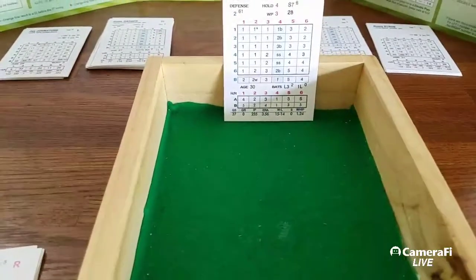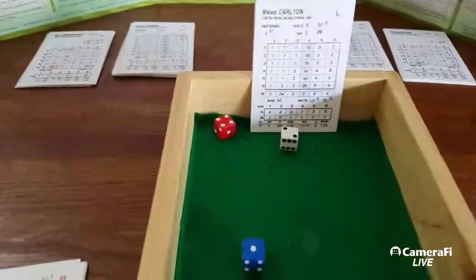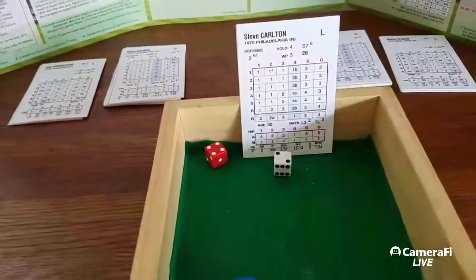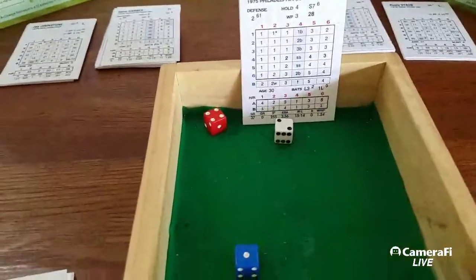Lefty on lefty matchup against Carlton. And we get a 4-2-1. That's a fielding check when you get column 4 in the red.